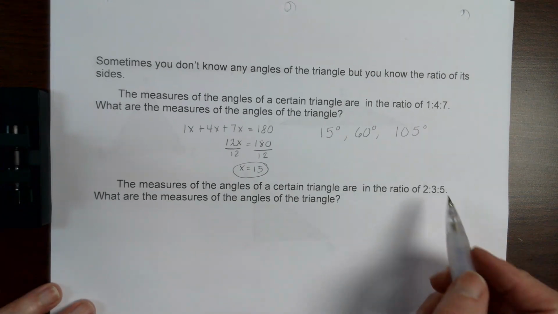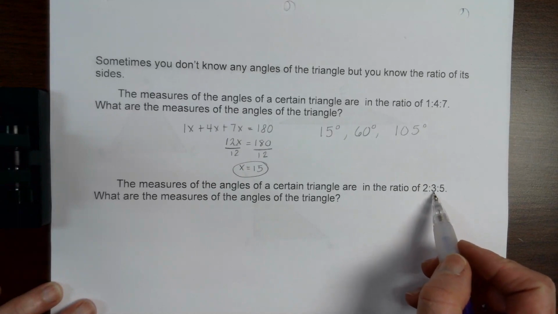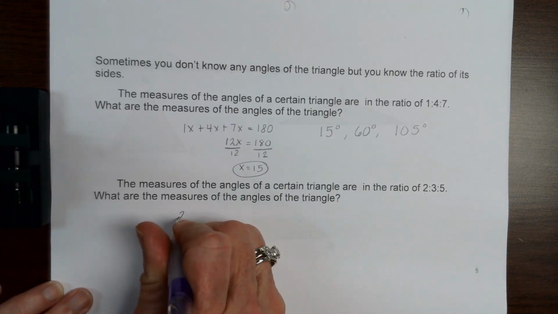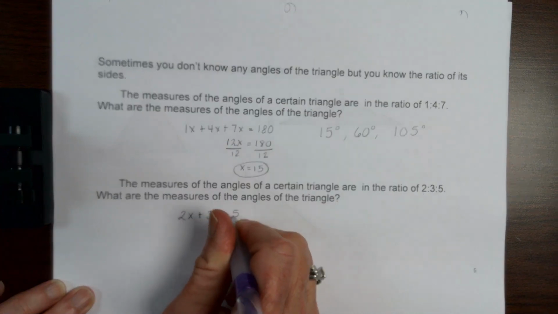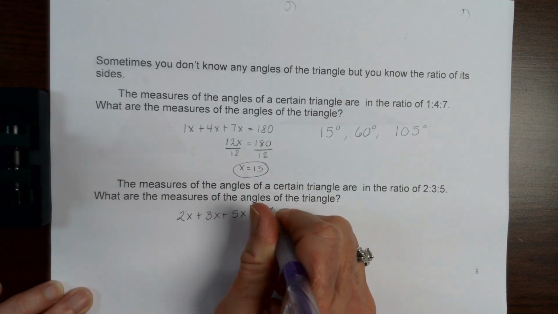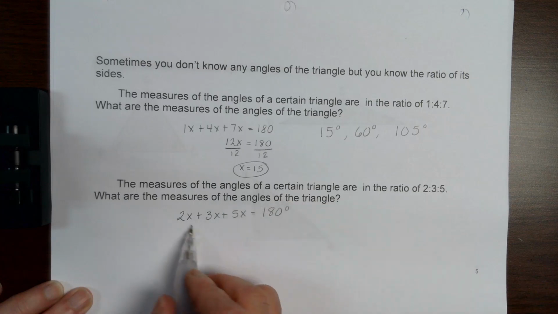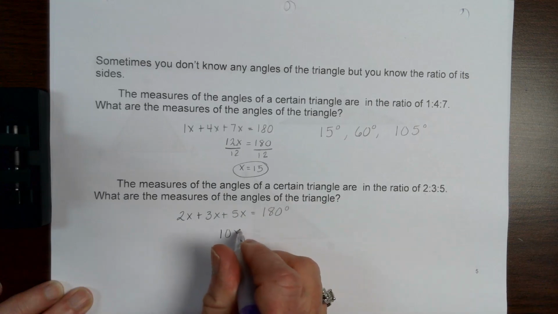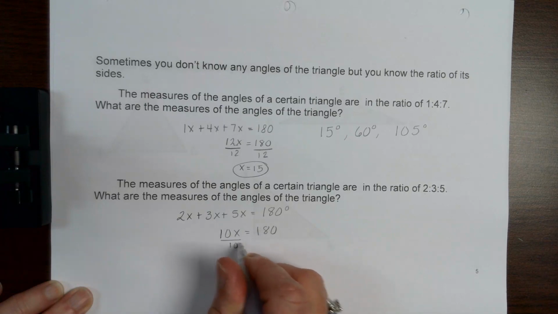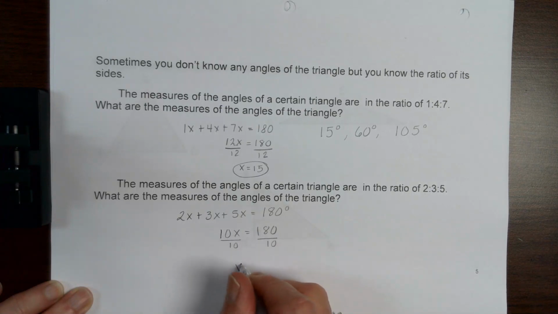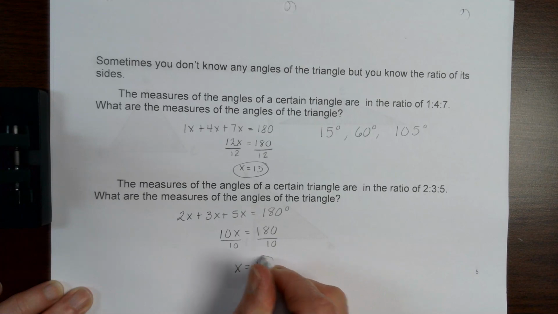All right, let's do another one. I have a ratio of 2, 3, and 5. So I go 2x plus 3x plus 5x equals 180. So that's going to give me 10x is equal to 180. I'm going to divide both sides by 10, and x is going to give me 18.